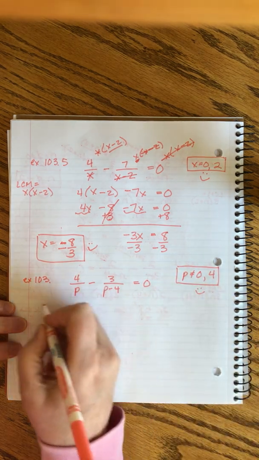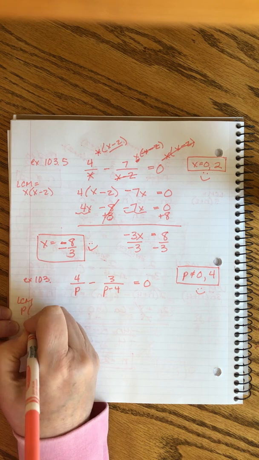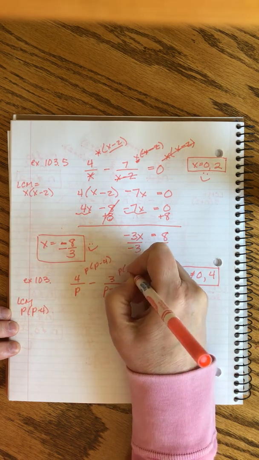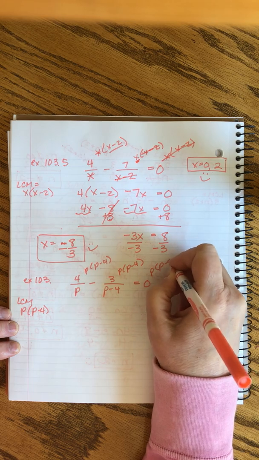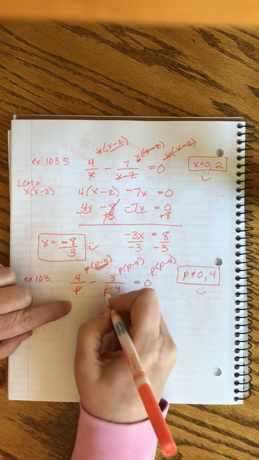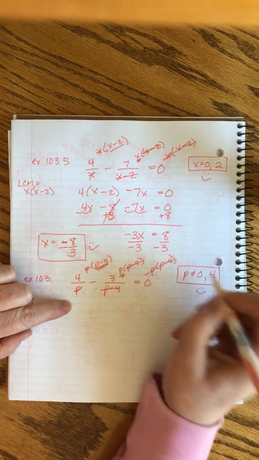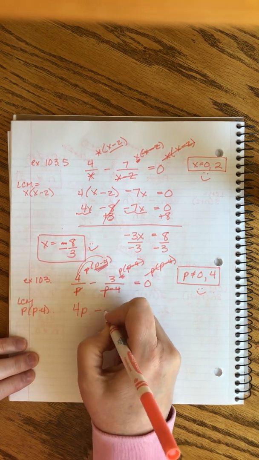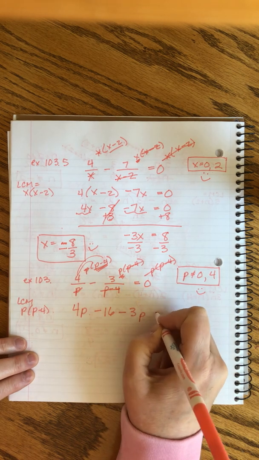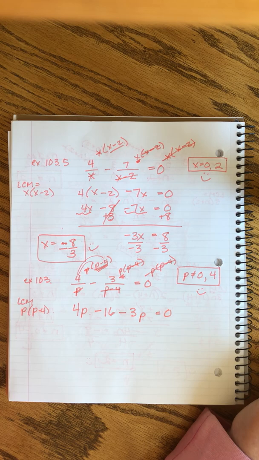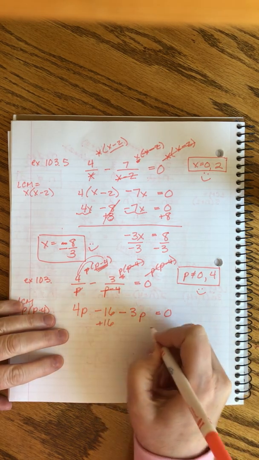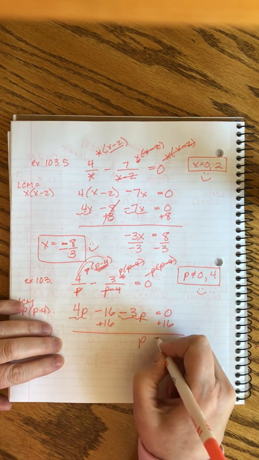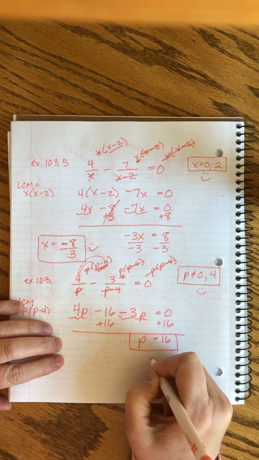This is right. Okay, LCM: p times the quantity p minus 4. These cancel. This is left. This cancels. That's left. That's gone away because we're multiplying by 0. This time I'll distribute it in my head. 4p minus 16 minus 3p equals 0. Add the 16. Combine the like terms. 4p minus 3p is 1p. p equals 16. That's our answer right there.